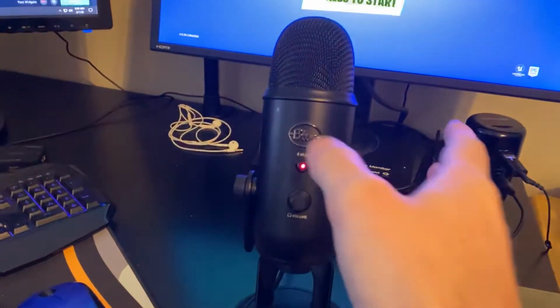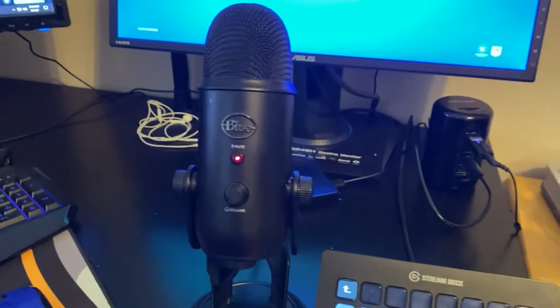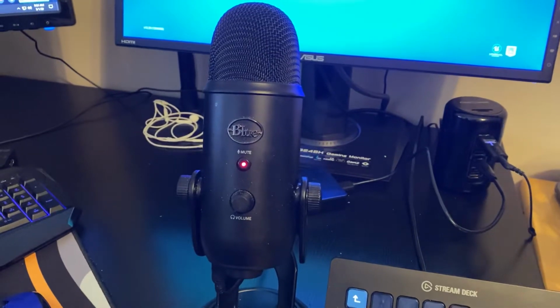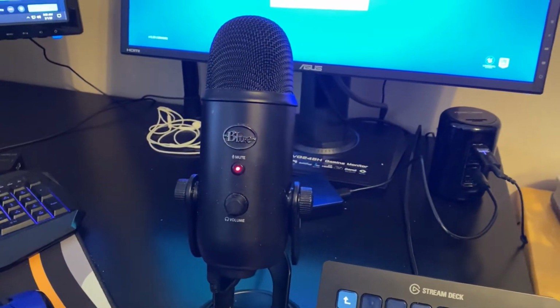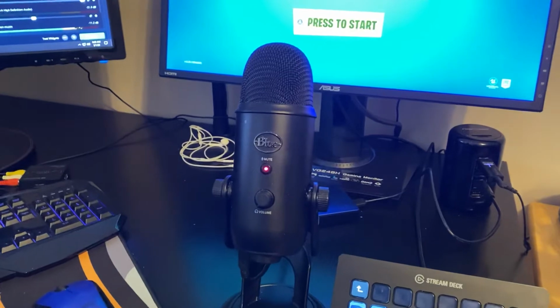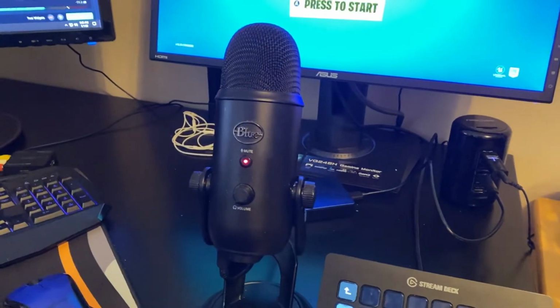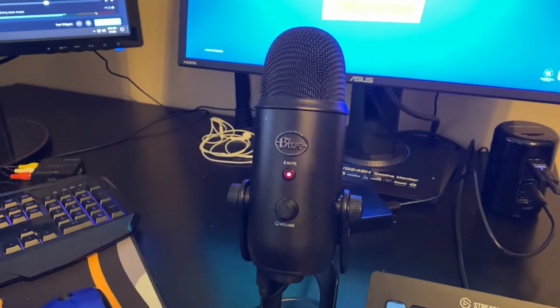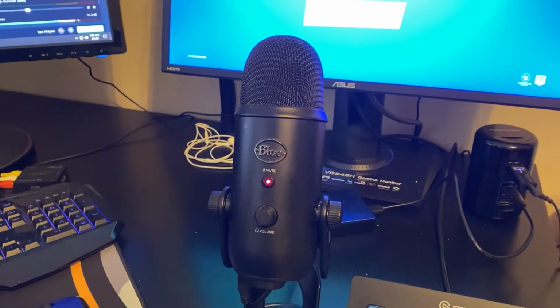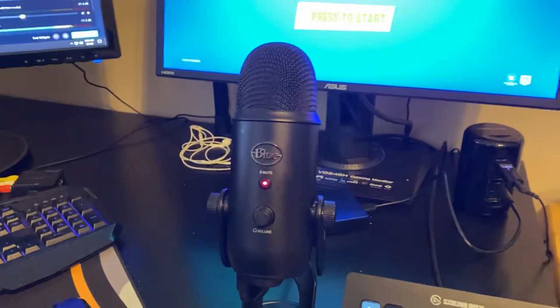But first off, we've got the Yeti mic, just a basic USB microphone. I don't have anything too advanced at this point. I know a lot of streamers are using XLR mics. They do tend to sound better, but this works for my purposes. I like to keep it out of frame, so you guys never really see that on stream, but it's sitting right in front of me.